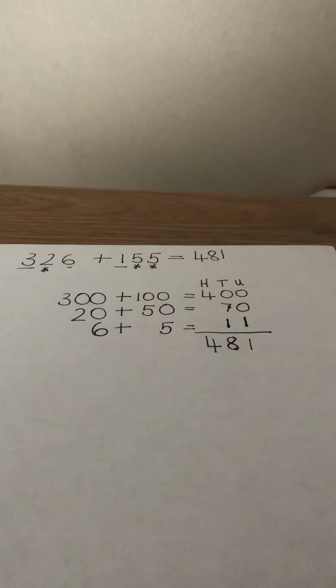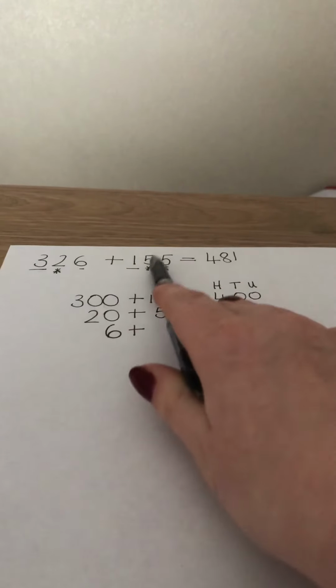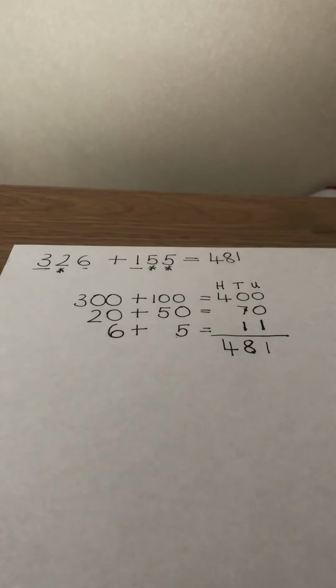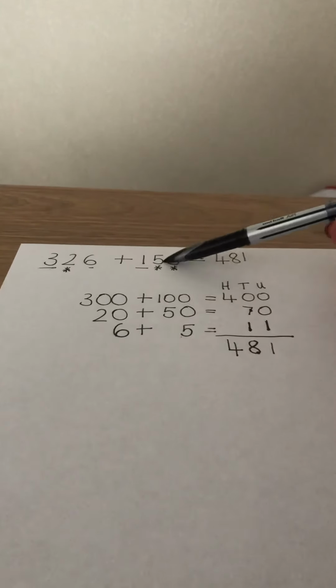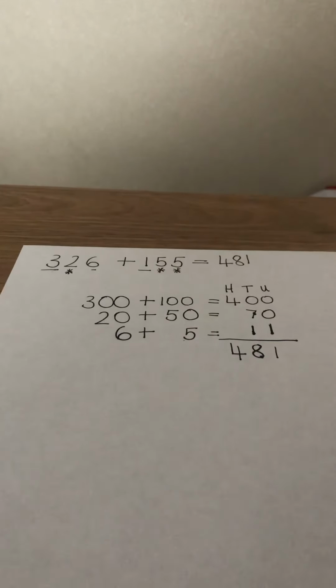Okay, so most important things to look out for, making sure that you are adding your hundreds and your tens and then your units. Okay, really showing that you know what the digits are showing you, what they mean, what's their value, how much are they worth. Okay, so we've got 300, add 100, 20, add 50, 6 and 5, and then we add them up, find the total, and there we go.